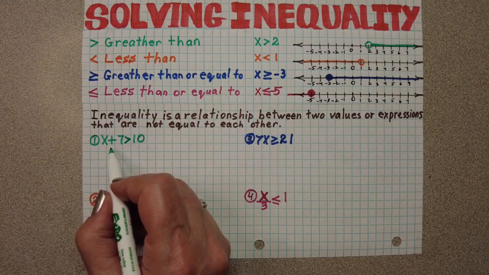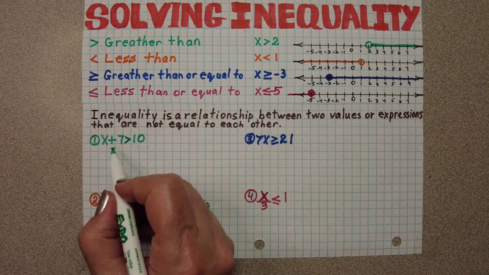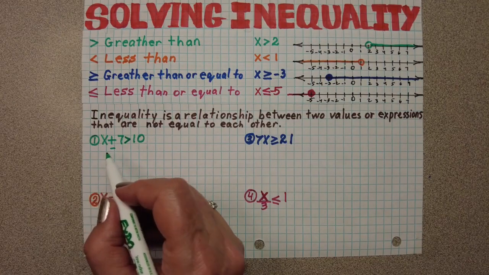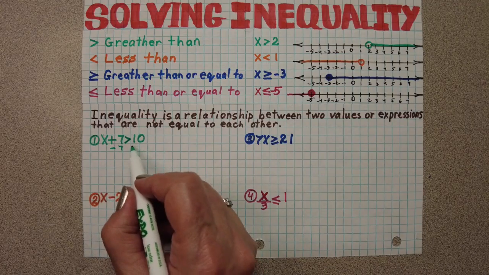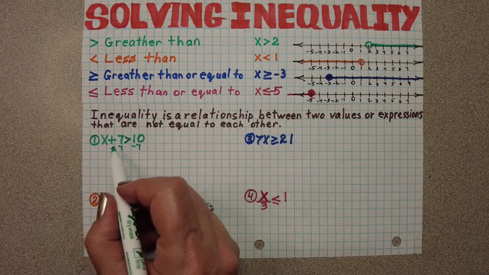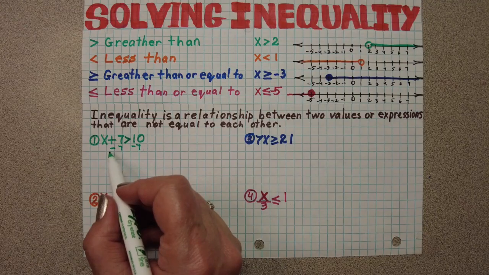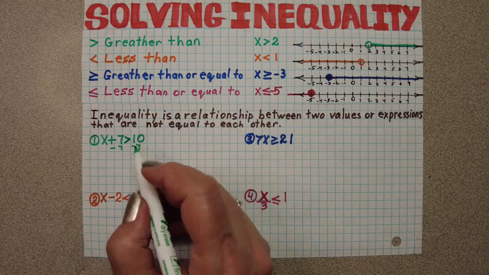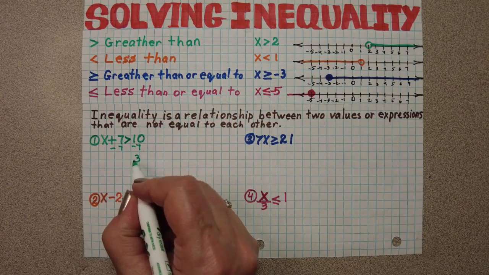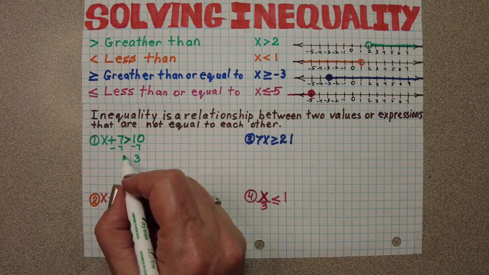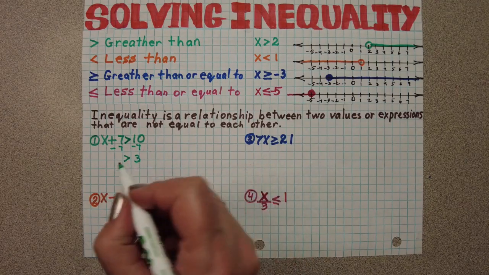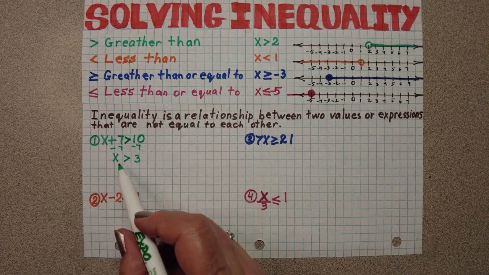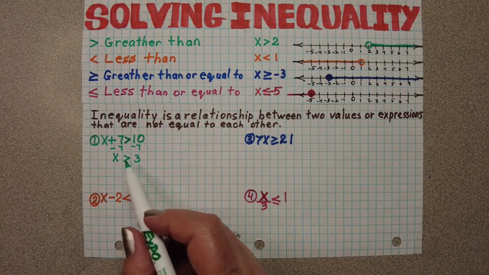Let's solve this. What do we do? We do the inverse of 7 to isolate our variable. It's minus 7 on both sides. 7 minus 7 is 0, and 10 minus 7 is 3. The inequality sign remains the same, and we bring down x. Now we have x is greater than 3.